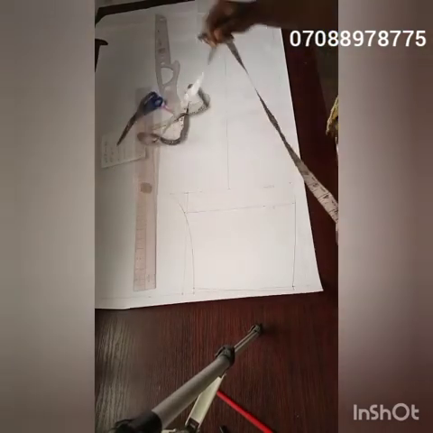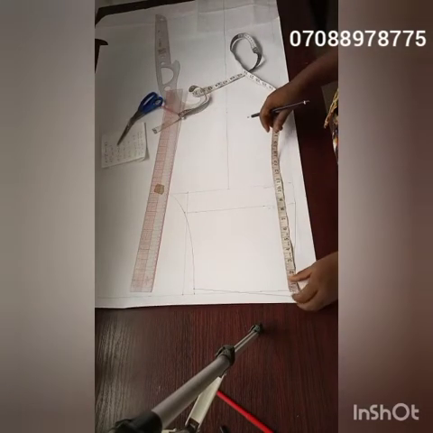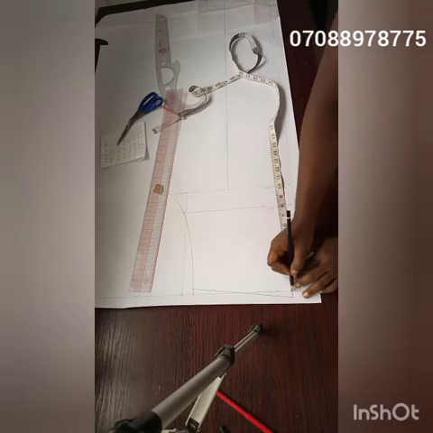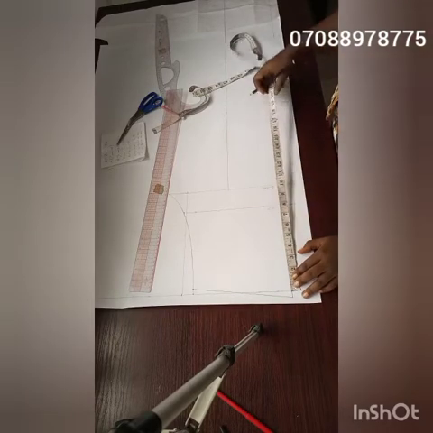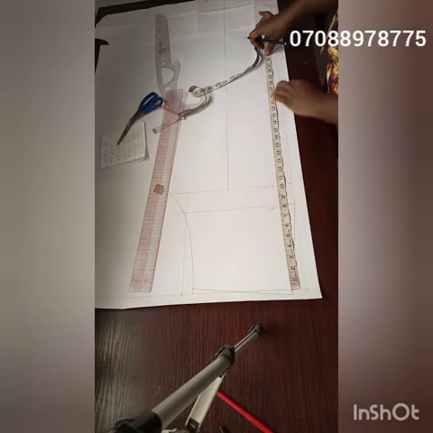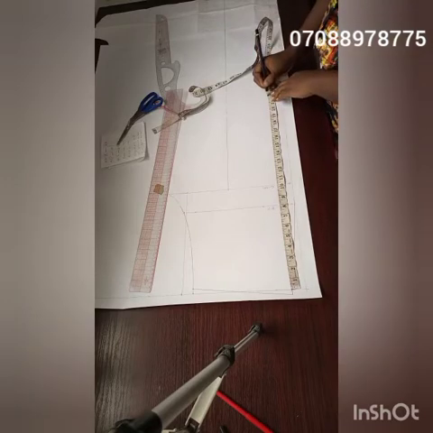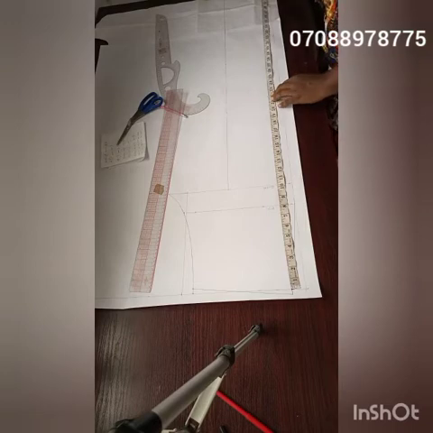And the next thing we're going to do is to put our vertical measurements. For the hip, we're starting from this line, our normal line, to where our waist to knee is. And we say that waist to knee is 22. Then the last, waist to ankle.